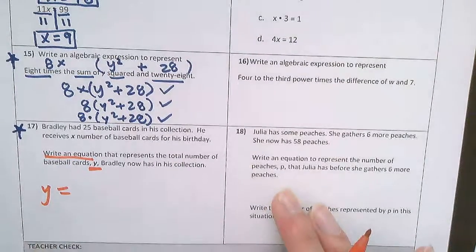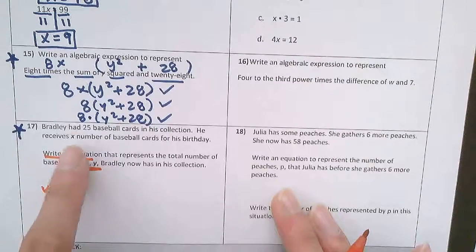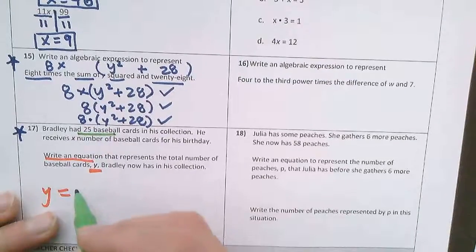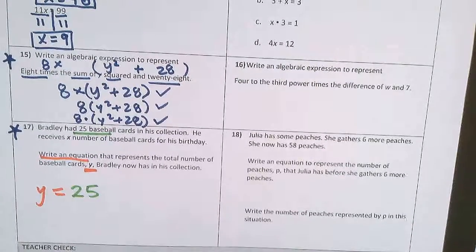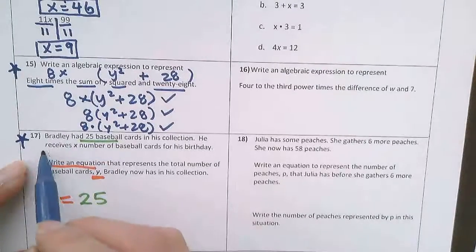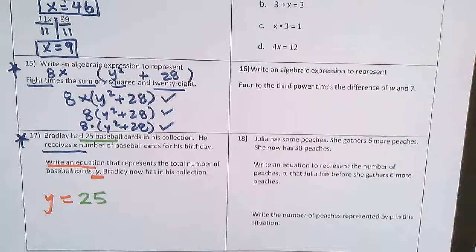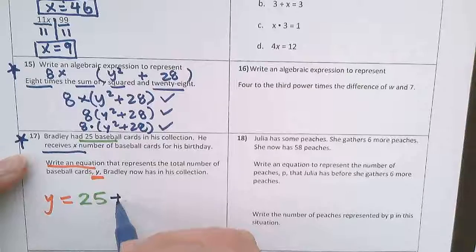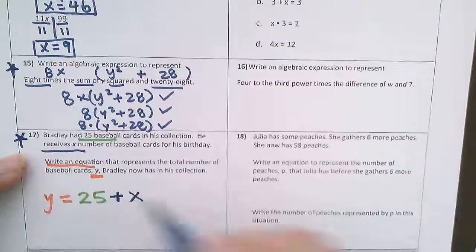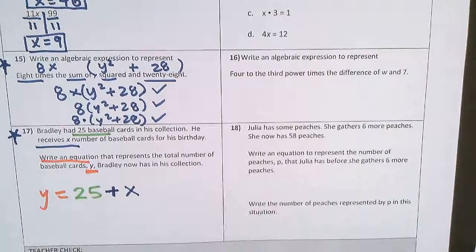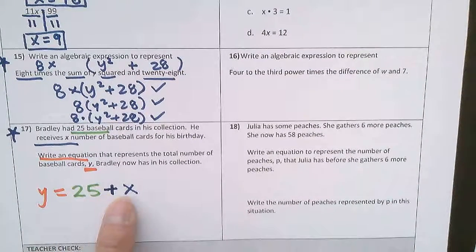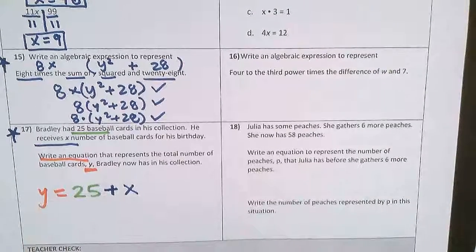So I think to myself, okay, what else do I know about the number of baseball cards he has? I know that he started with 25. Right? He had 25, so we start with 25. And then after that, he receives x more. So when you receive something, you're getting more of it, so you're adding. So this is 25 then, the 25 baseball cards he started with plus the x that he gets. So his total baseball cards is equal to the 25 he started with plus the x more that he received. y equals 25 plus x.